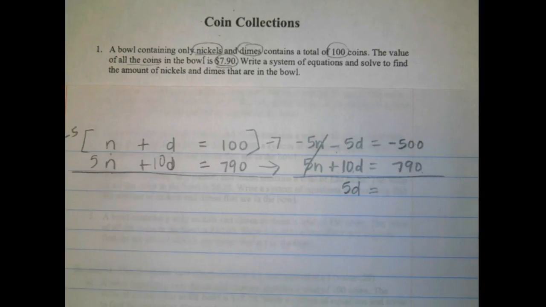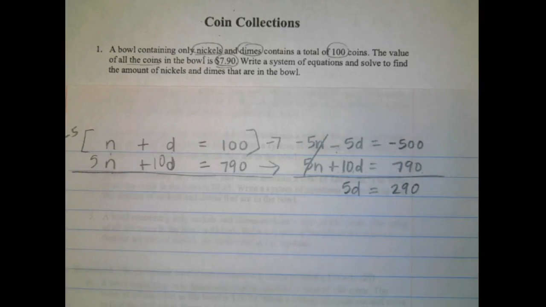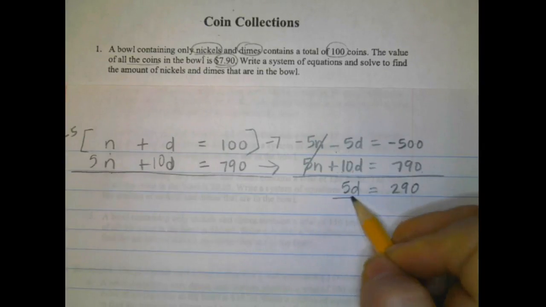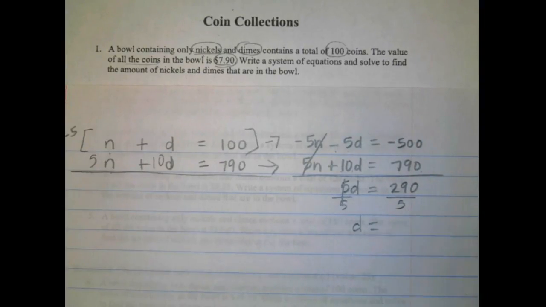What's 790 minus 500? 290 on the positive end, right? So now I almost know how many dimes we have, right? Well, how do I figure out how many dimes I've had? Divide by what? 5. So this becomes 1d, or just d. D, 290 divided by 5 is what?